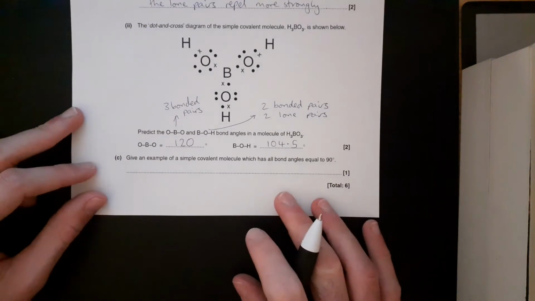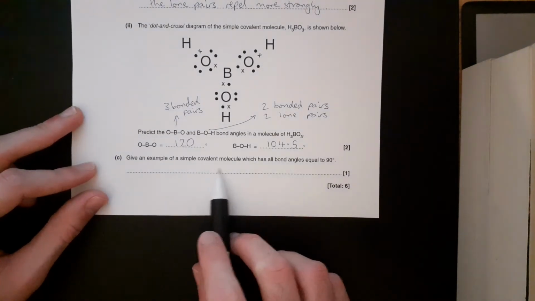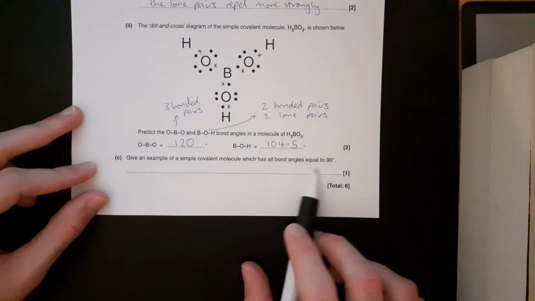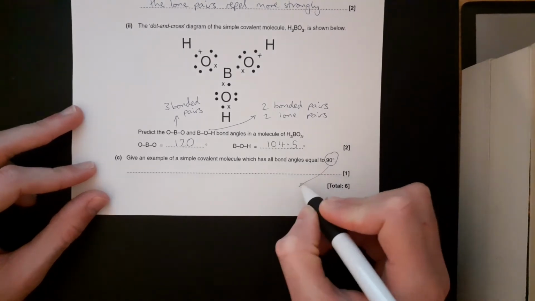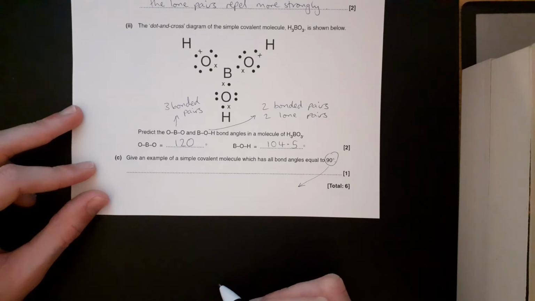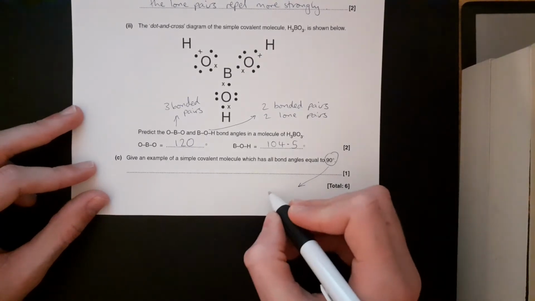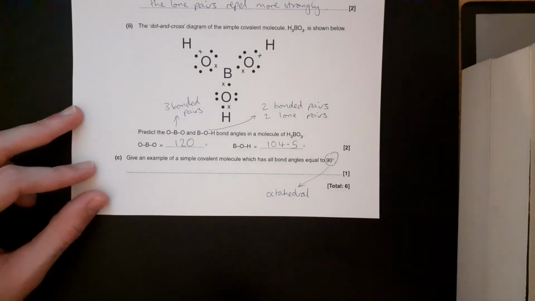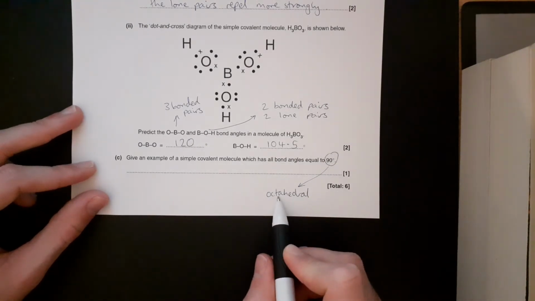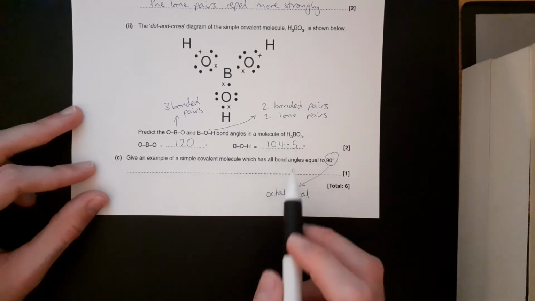Okay, finally, the last one here says, give an example of a covalent molecule which has all bond angles equal to 90 degrees. Okay, 90 degrees, the only shape that we know of here really that's got a 90-degree bond angle is the octahedral shape. Something that's octahedral is going to be a central atom surrounded by 6 other atoms.